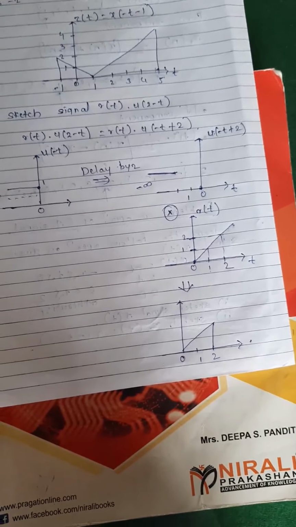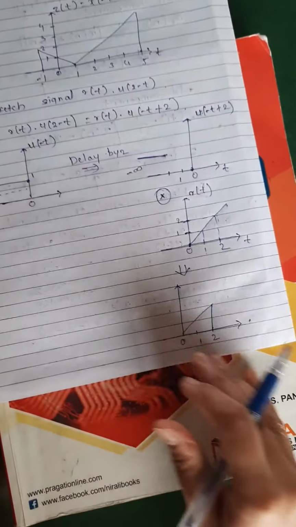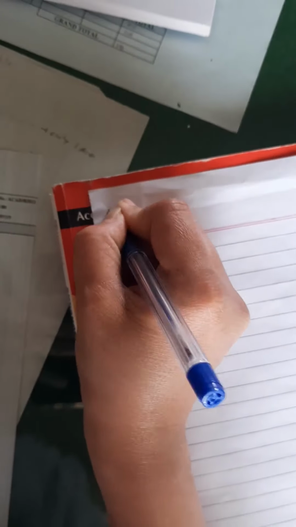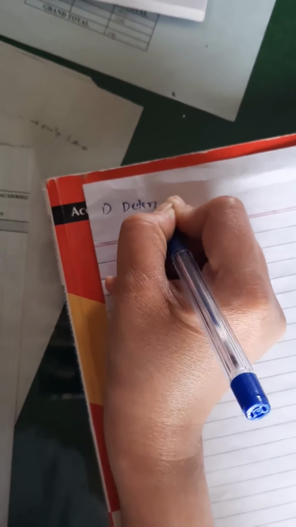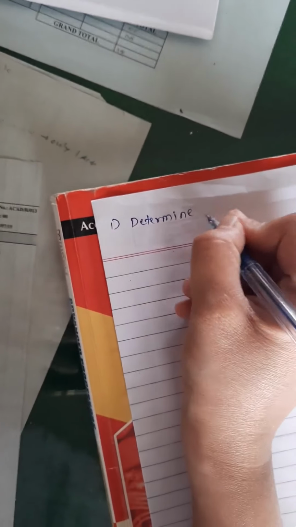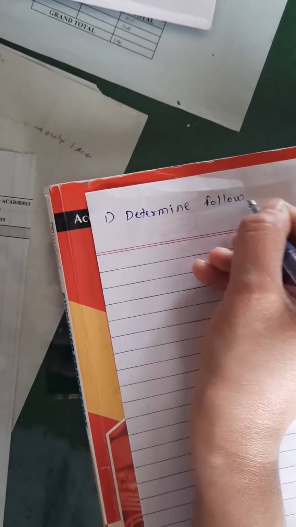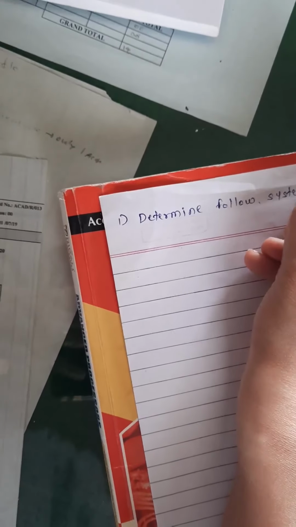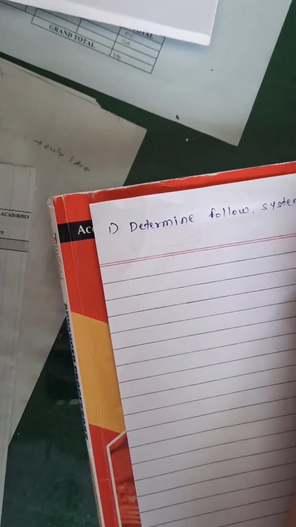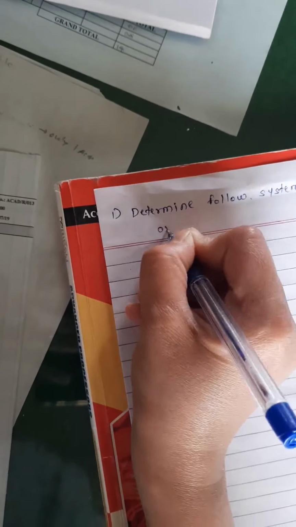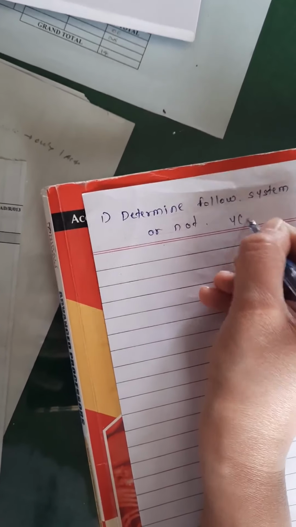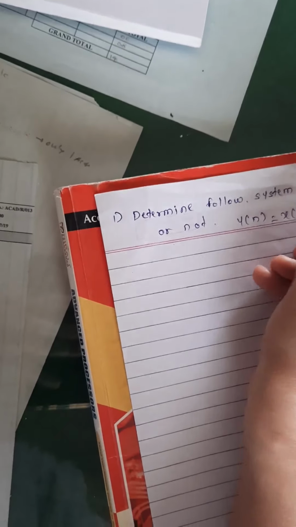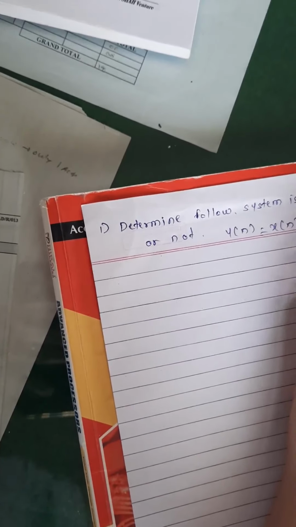The next problem is, so next problem is determine the following system is time invariant or not. y of n equal to x of n into x of n minus 1.